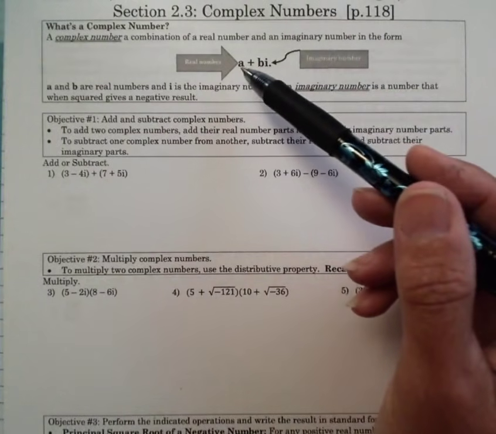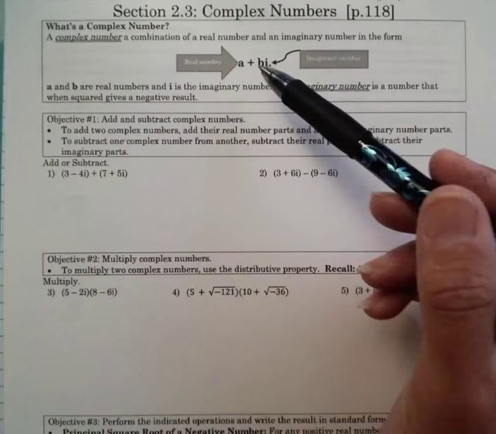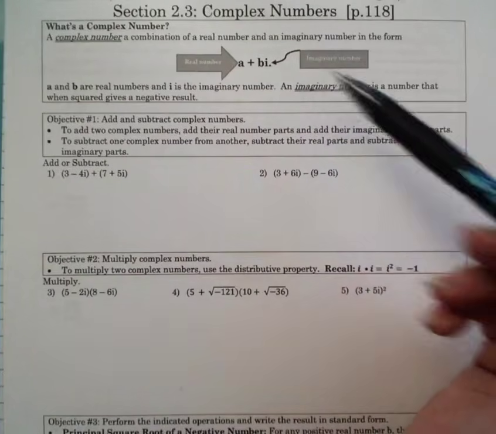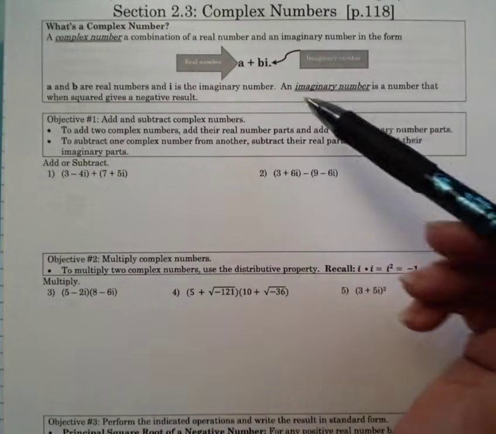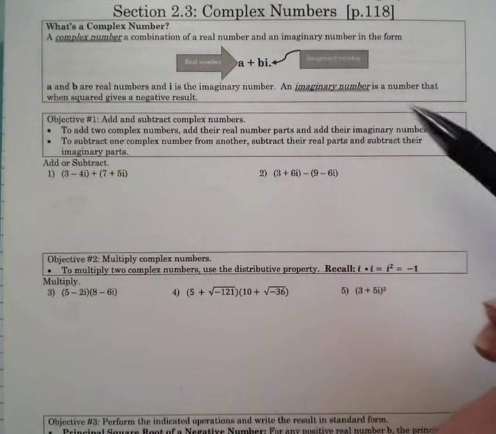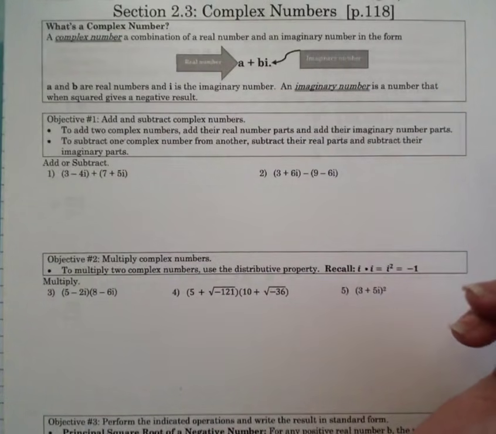We will have a real number represented like a plus, and I could have a coefficient in front of it like b. So it could have a real number multiplied times that, but that's what we call a complex number. And we're going to add and subtract them in this first part here.